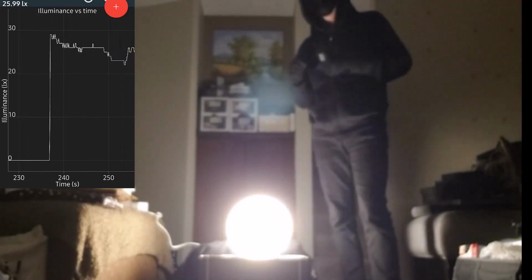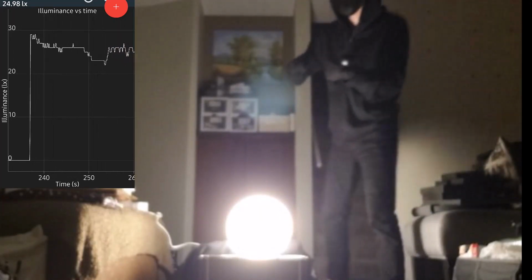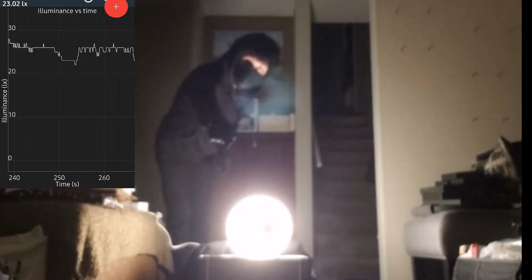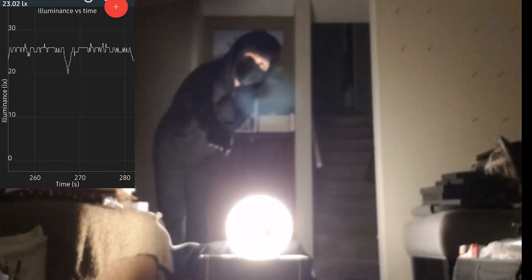But of course, an exoplanet doesn't just stay still, it orbits its star. And so, as I slowly move the planet around the star, you can see momentary dips in the intensity where it again goes from around 26 lux to around 23 lux. This repeats again and again, and once you can confirm that the dips are regular and consistent, huzzah! You've found a planet.